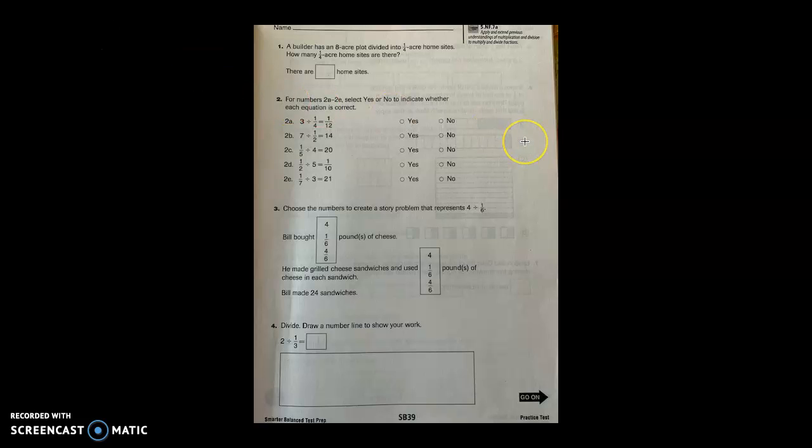Okay, here's page 39. Question 1 says, a builder has an 8-acre plot divided into 1/4 acre home sites. When you're dividing, what you're dividing up goes first. So you're taking 8 divided by 1/4. So on your scratch paper, or in your spiral notebook, do 8 divided by 1/4. Make sure you follow the steps that were from the beginning of this video.